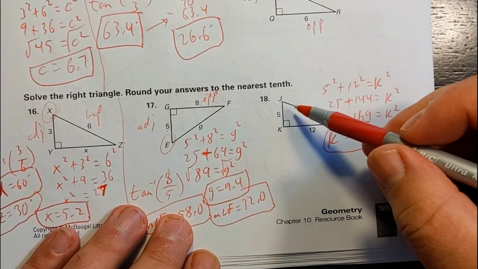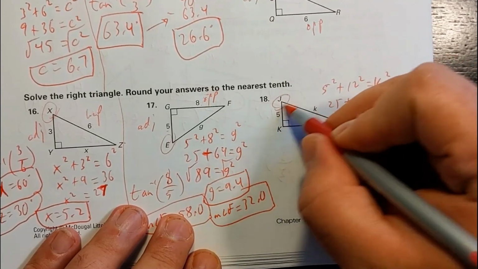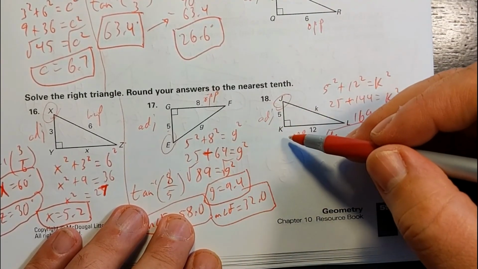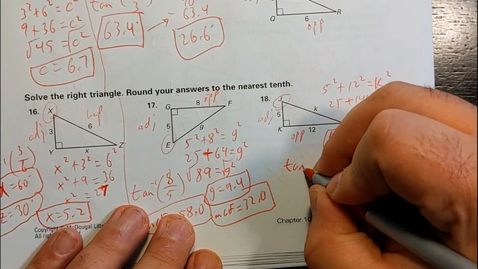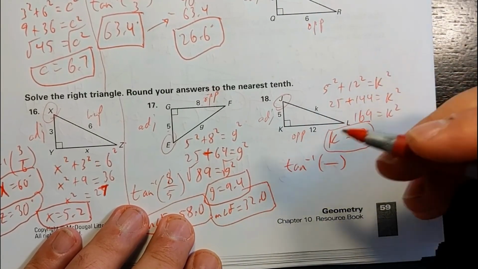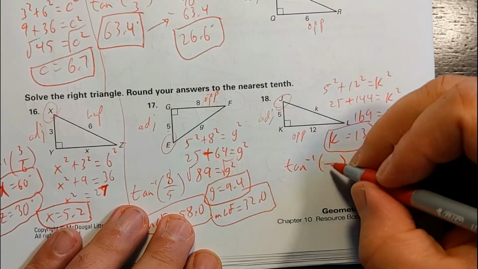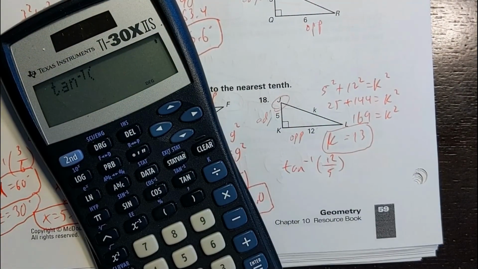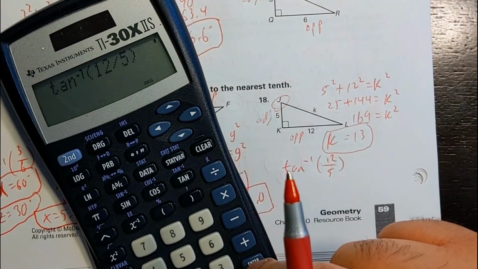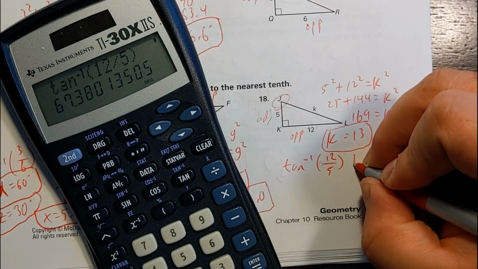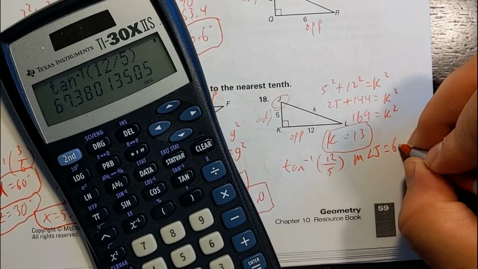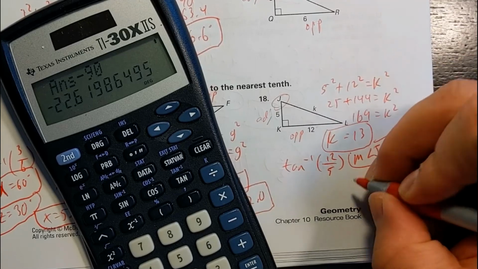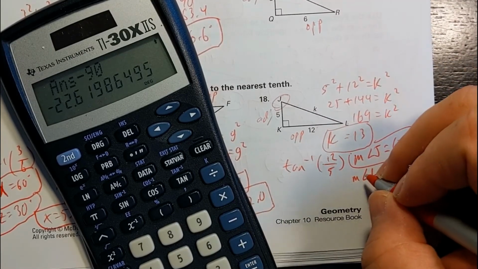And then when it comes to the angles, pick one of your angles. From this angle, 12 would be my opposite, and 5 would be adjacent. Opposite and adjacent is going to be tangent. We want an angle, so it's inverse tangent. Since we have opposite being 12, that's going to go on top. Adjacent is 5, that goes down to the bottom. And in the calculator, you go second tan to get the inverse. 12 divided by 5, and you get 67.4. So the measure of angle J is 67.4, and then after that we subtract from 90 to get the other angle, so the measure of angle L is 22.6.